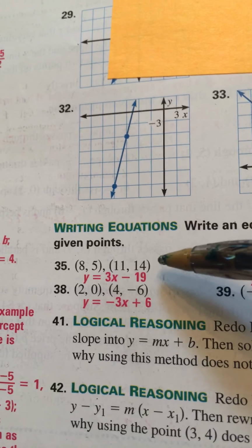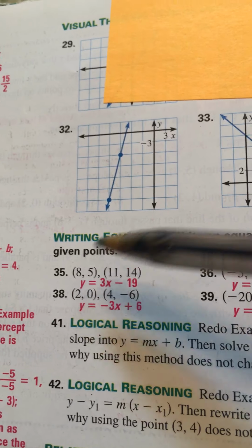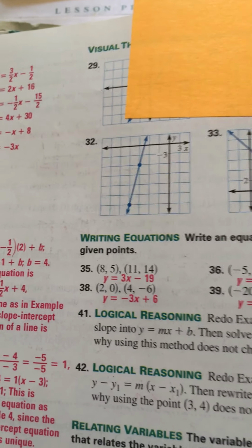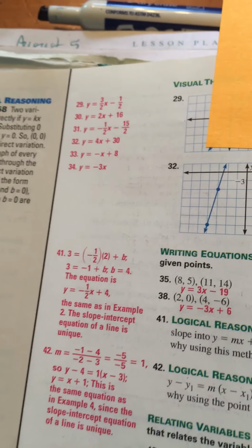So like here, there's 2 points, put them in, put in 8 and 11 for list 1, 5 and 14 for list 2, and you can get that equation just using your calculator, not doing any math.